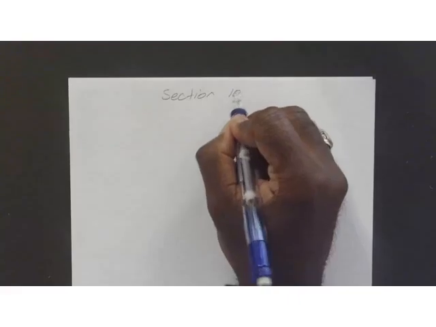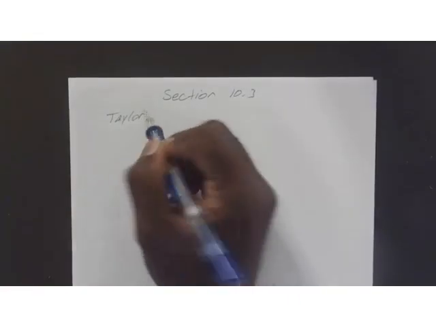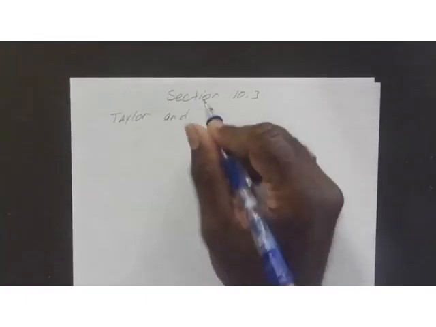So section 10.3, those are your Taylor and Maclaurin series.